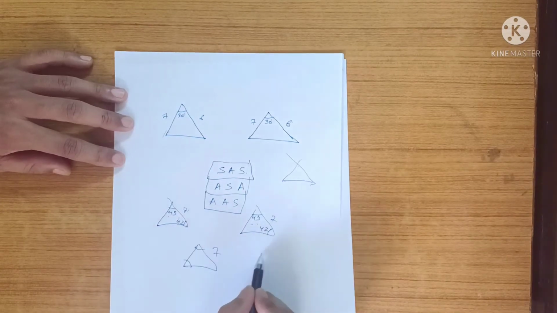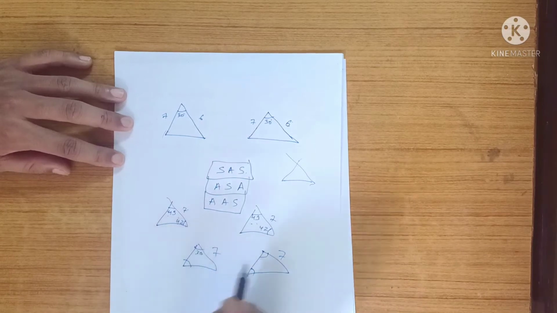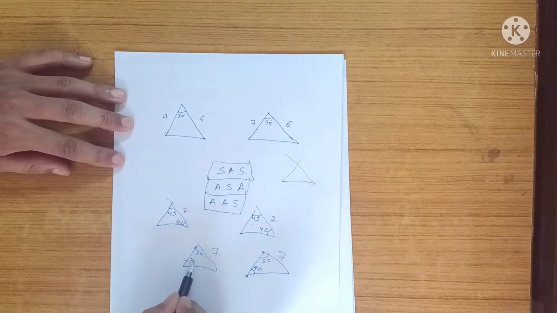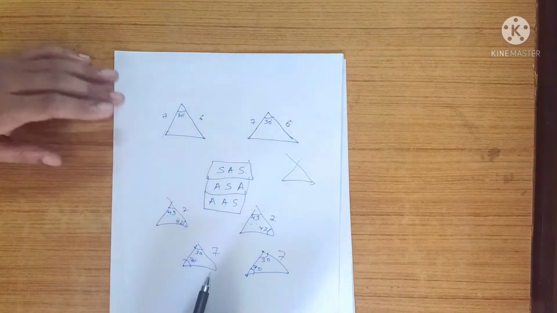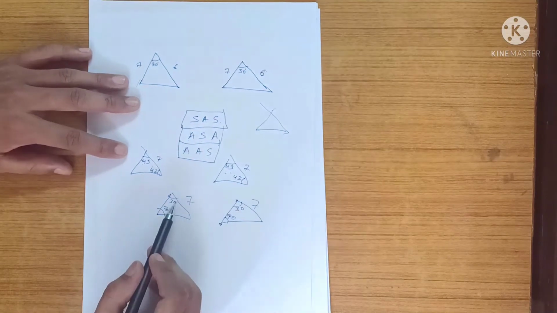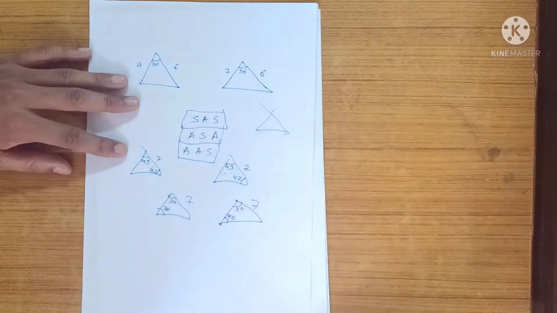this angle and this angle are the same. Let's say 30, let's say 70. So we know it's the ASA rule, right? But I'm telling you that we can show that this is congruent by AAS also. Why?